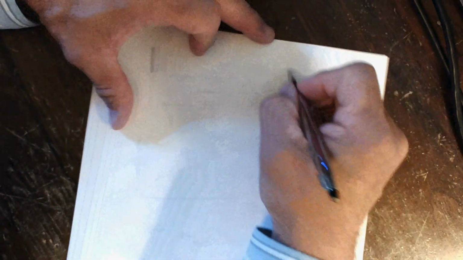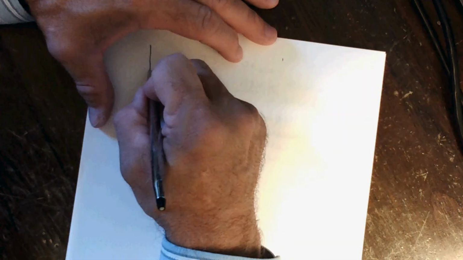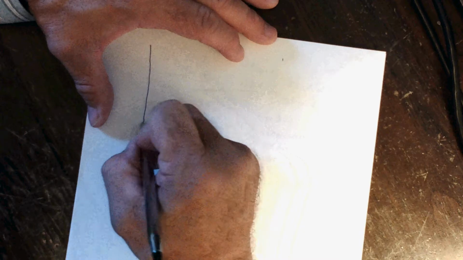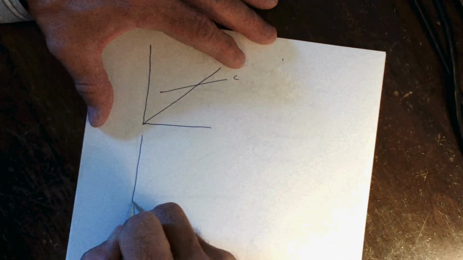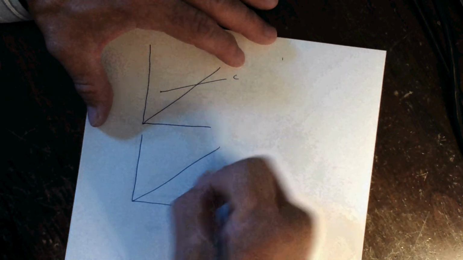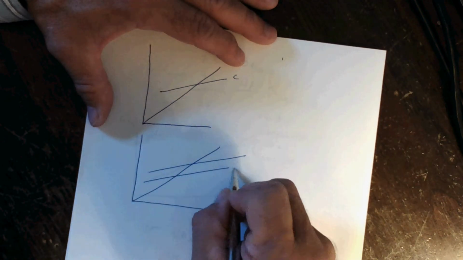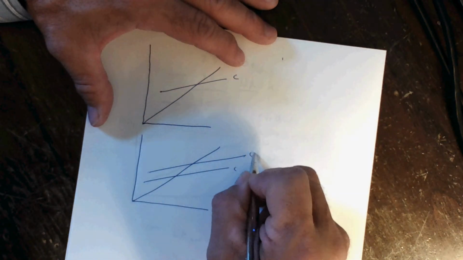But now we want to add our two other variables. So far we've got consumption, C plus IG.